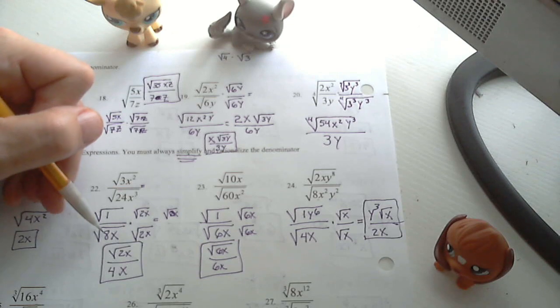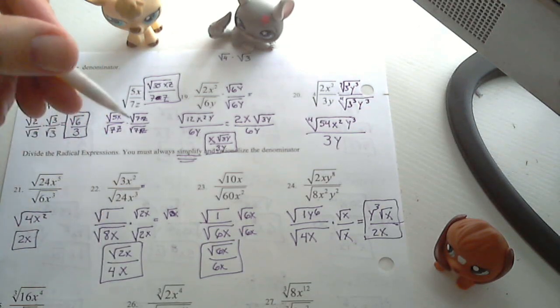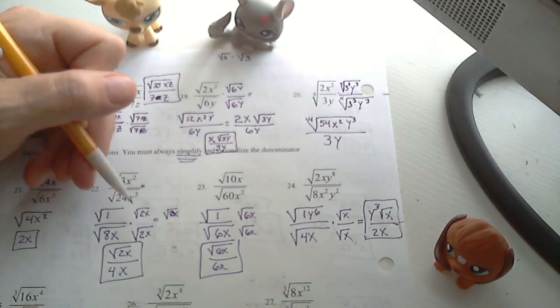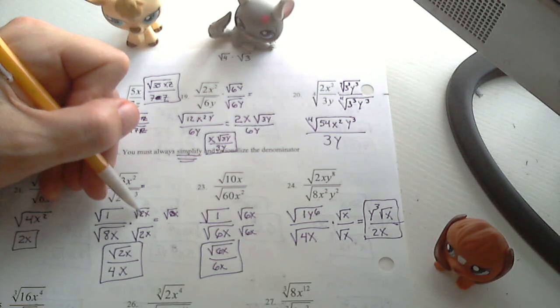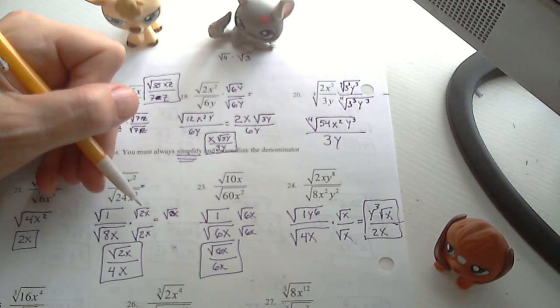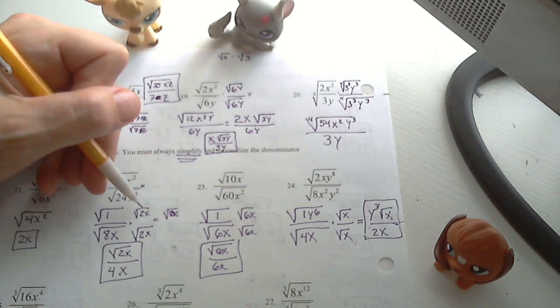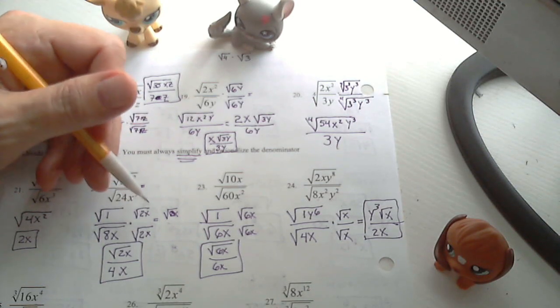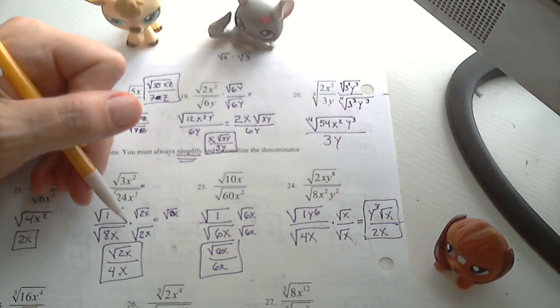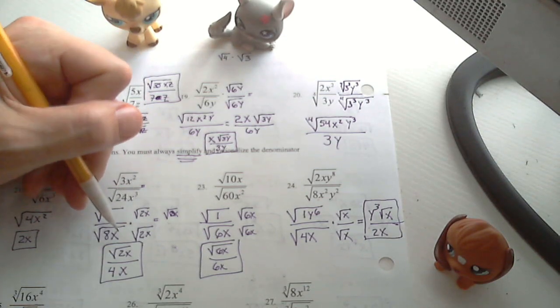So we have radical 8x. Now I could multiply by radical 8x. If I do that, I'm going to end up with an 8 inside of here, and that's going to have to be simplified, and that's going to be a pain in our backside. So this is where we can save ourselves a little trouble by being clever, because that's what we're in. We're in the clever business here.